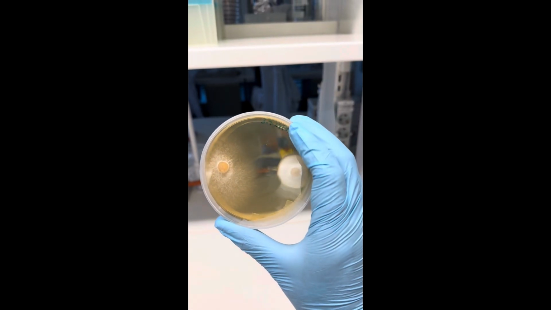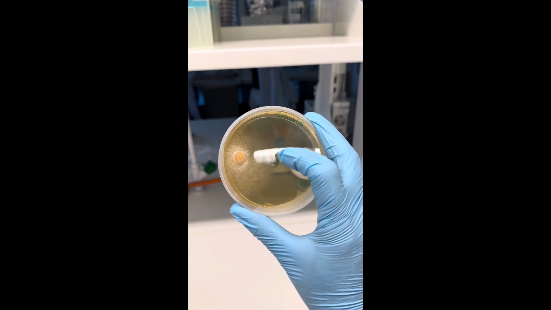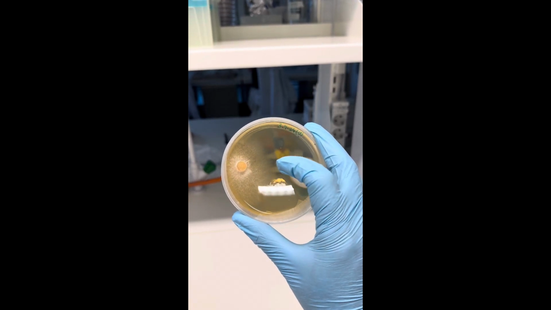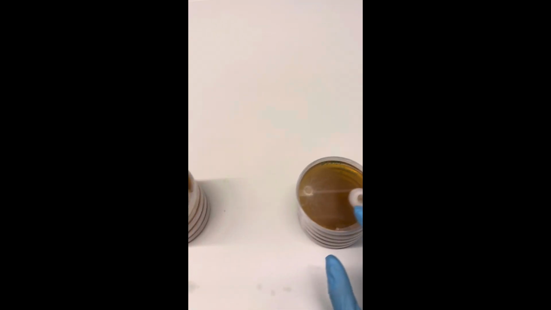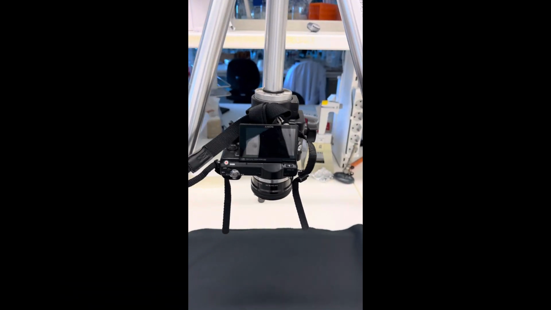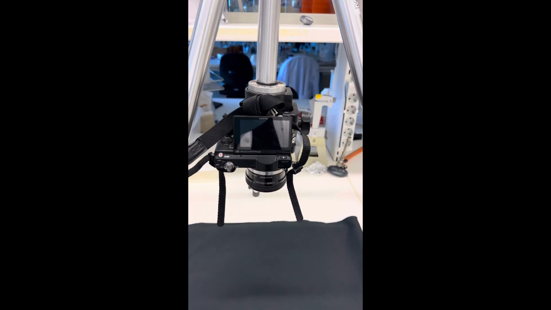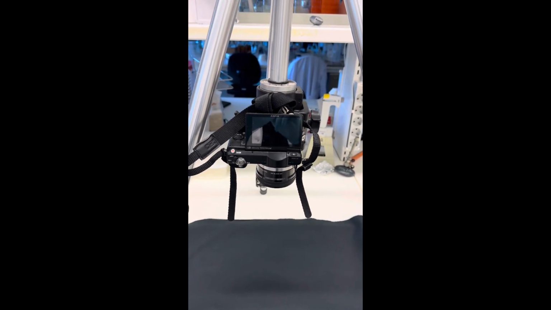And also this one, there is still a gap, but I'm sure when Heterobasidion grows closer, it will also make a convergent form. But let's see. Right now I'm going to take the snaps of these plates with the help of this camera, and then we will decide with my superior how to proceed with this kind of experiment.